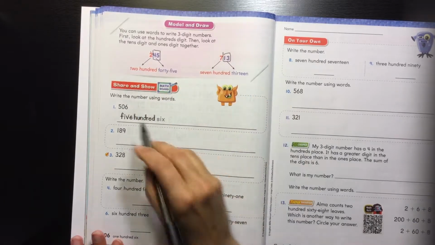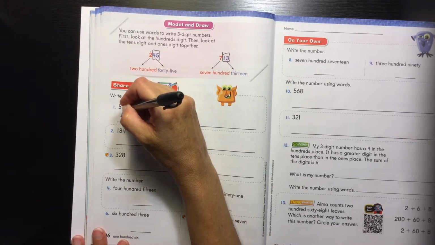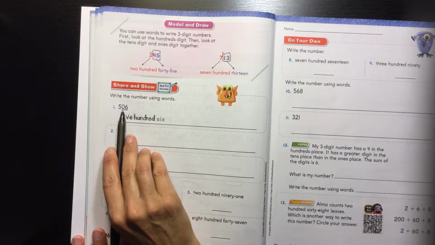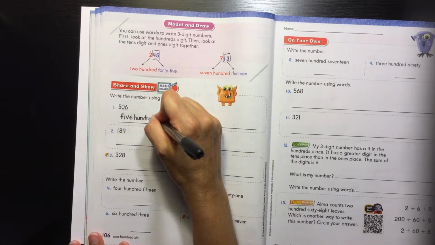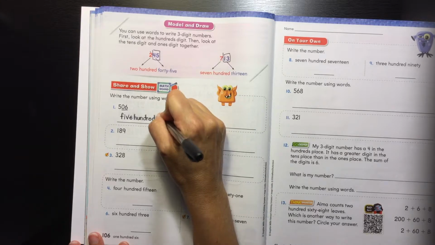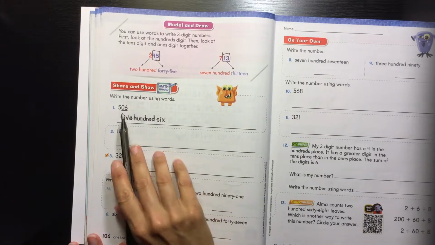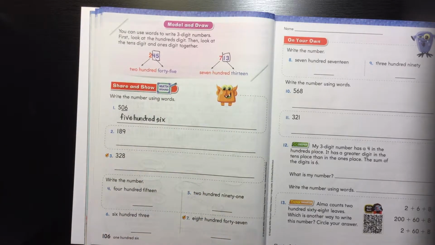And then we know that we look at the ones and tens place together. So if we look at 0, 6, we know that that's 0 tens and 6 ones, so we know we have 6. So we have 506 because there's nothing in the tens place.